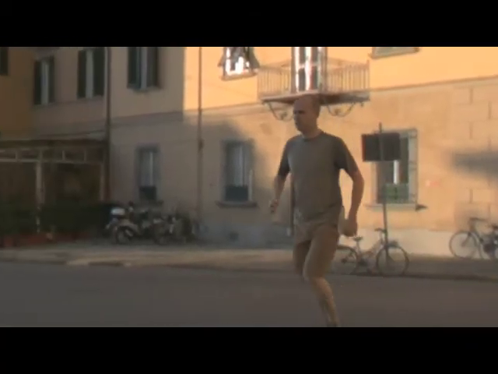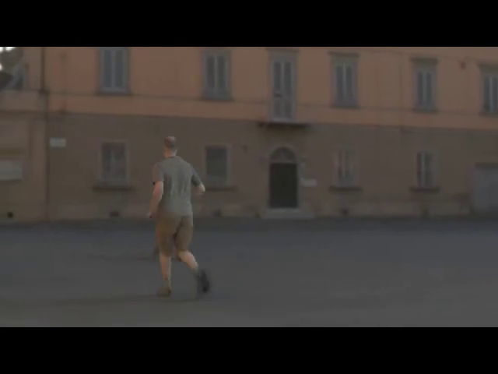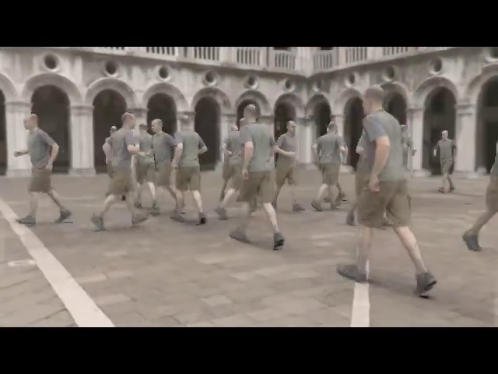This third animation shows a running subject rendered into another image-based lighting environment. This final animation shows several instances of a running subject in a different environment.